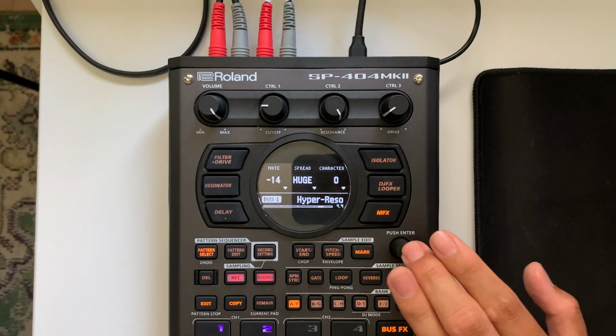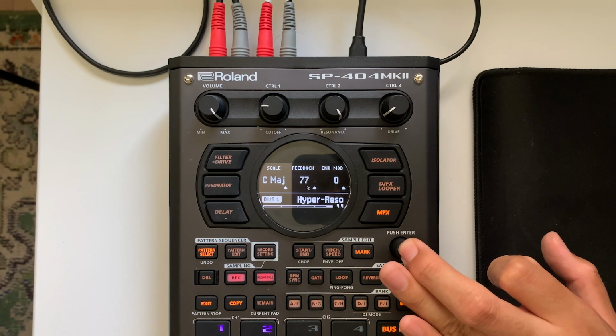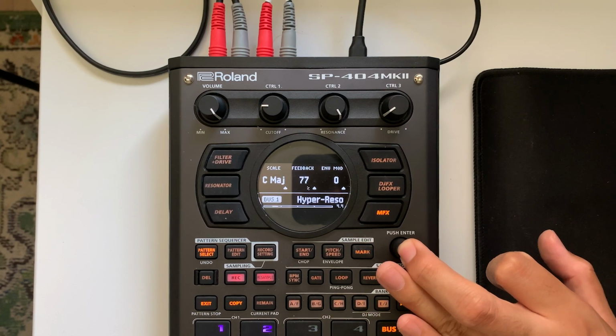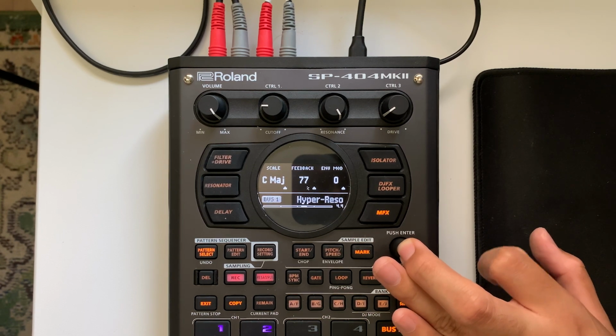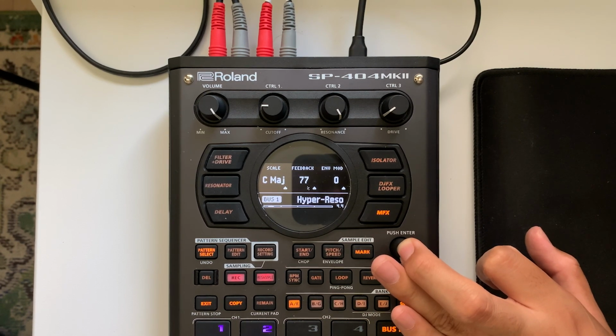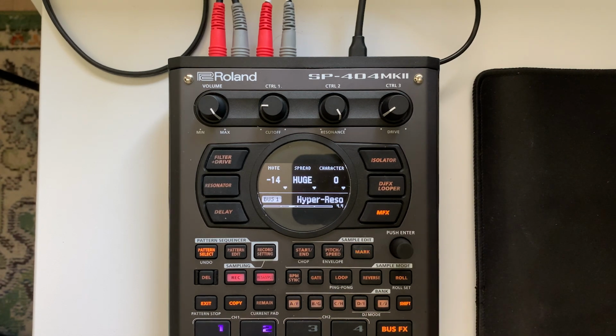The next menu, scale, just sets the composite notes to resonate. You can do C major to B major and C minor to B minor. Feedback, of course, adjusts the amount of feedback you get from the effect. And then envelope mode increases the amount of feedback according to the input level. So that is Hyper Resonator.